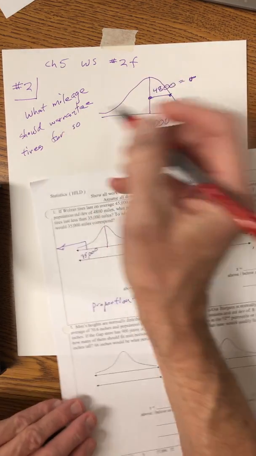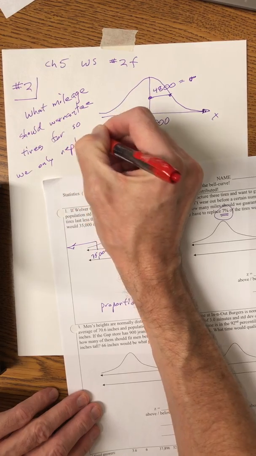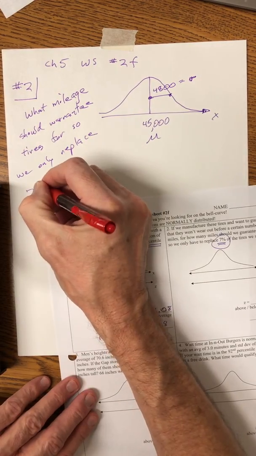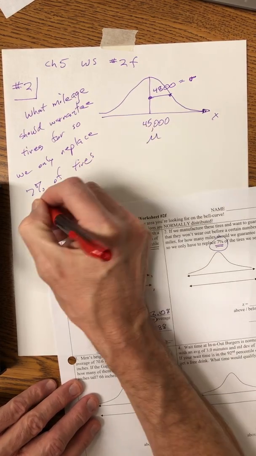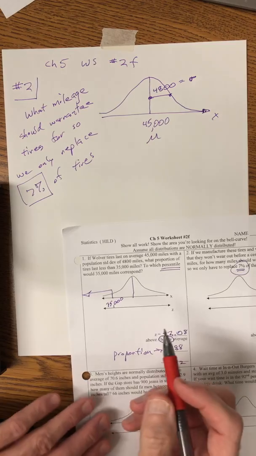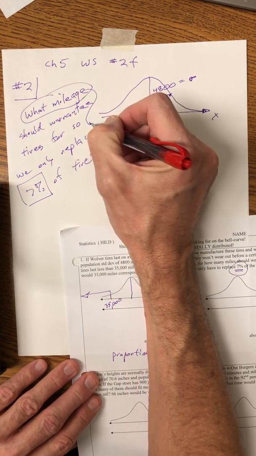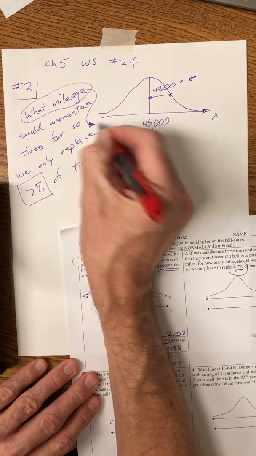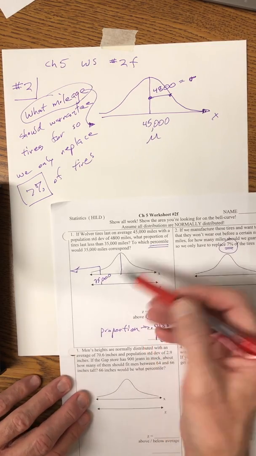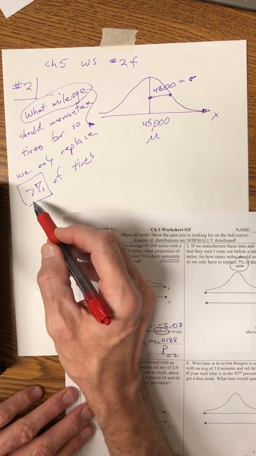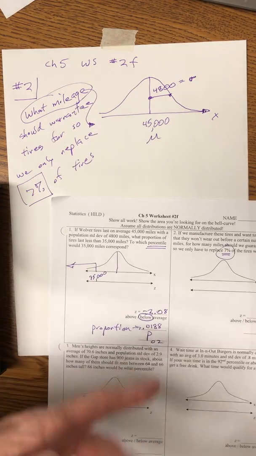So we only have to replace 7% of the tires. So in this case, I'm telling you the percentage, and I'm asking for the mileage. So what mileage is going to be an X value, right? That's going to be an X. So the previous problem, I told you the mileage, and I asked you for the percent. In this problem, I'm telling you the percent, and I'm asking for the mileage. So the exact same problem, but backwards.